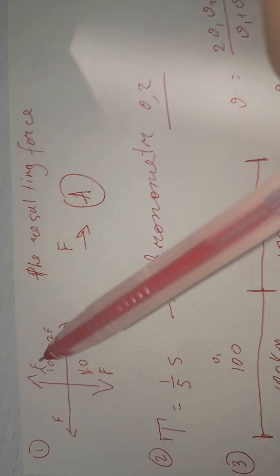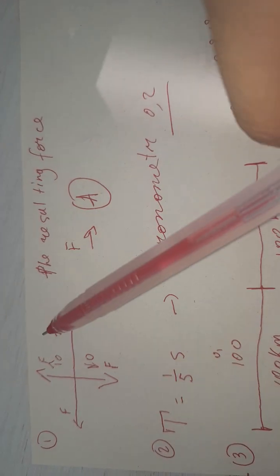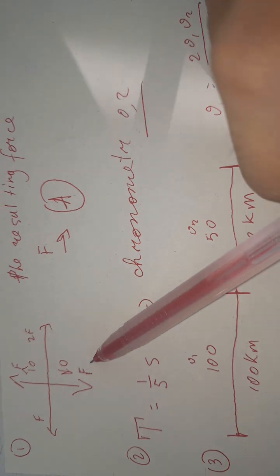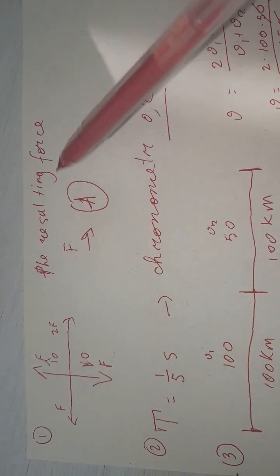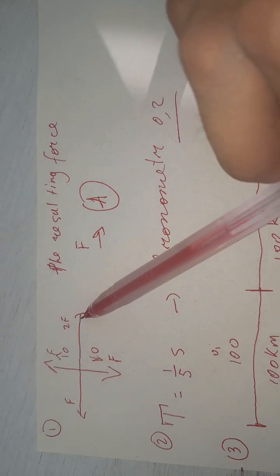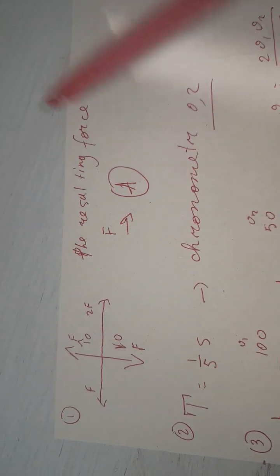So, the first question of our physics question says that we have this F upwards, F downwards, F left, F right. So, the resulting force is both of them 0, F and minus 2F. F to the right side, A.